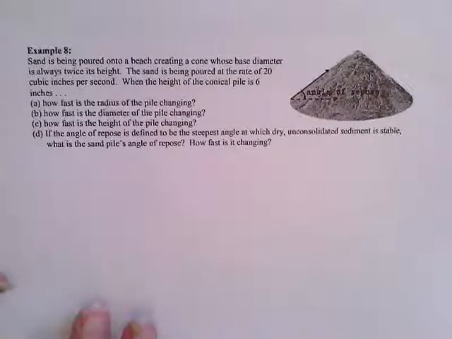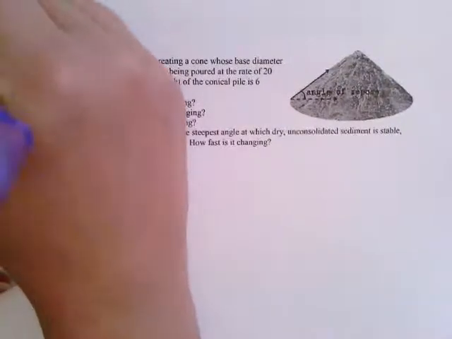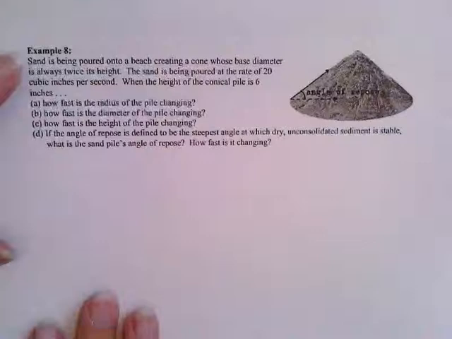All right, so let's finish up. This is section 4.6 notes on related rates.